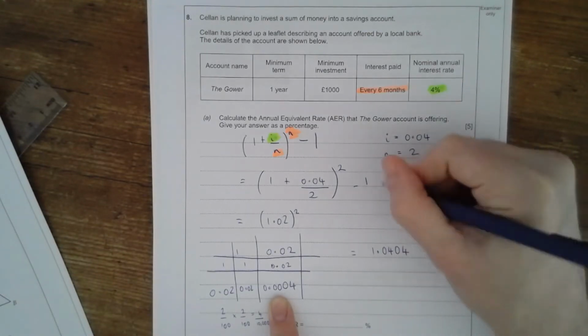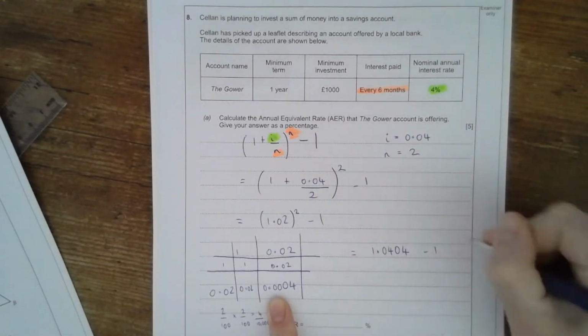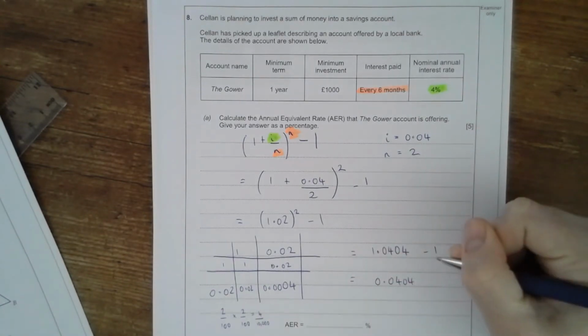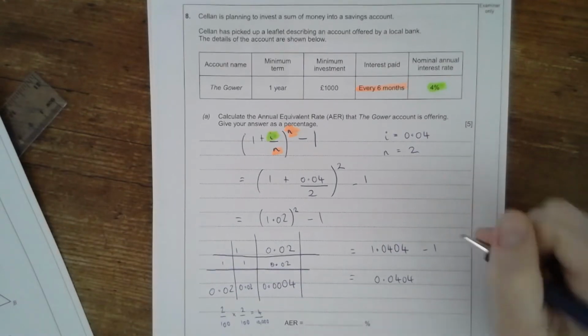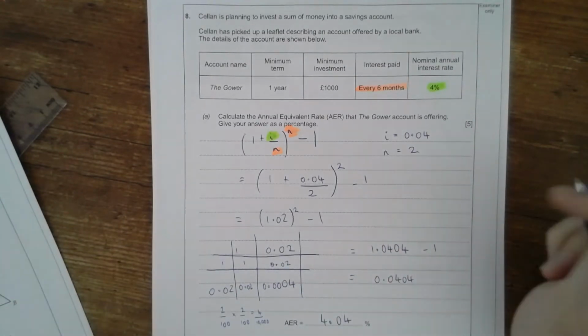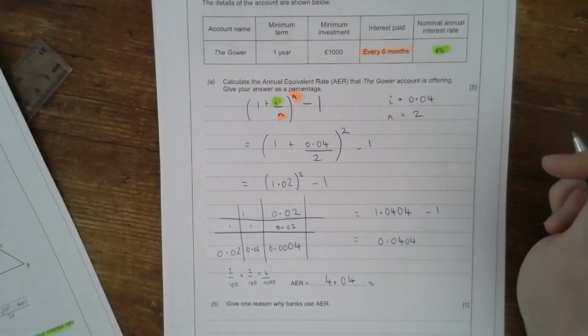Now, the one thing that I haven't done is take off 1 yet. So as a decimal, that's 0.0404. And then finally, as an AER, you multiply that by 100, so it would be 4.04. So it's only ever just so slightly bigger than what it says.